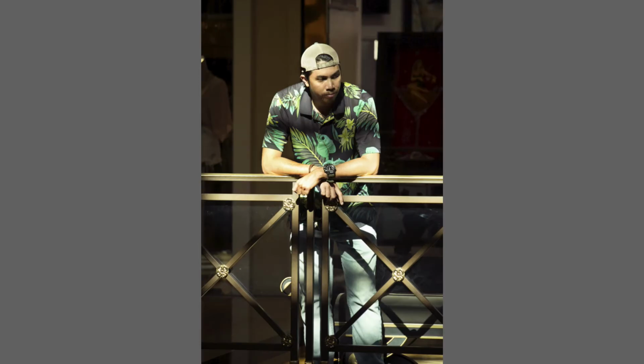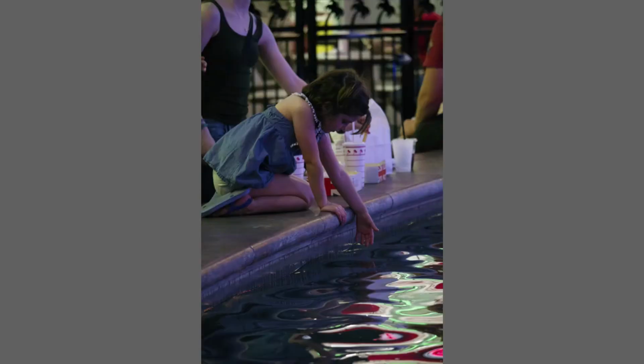This one, same thing. I want to see his feet. I want to see more of where he is. We don't know where he is. So show us. You're catching a nice moment here with the little girl playing in the water, the light rippling. That's really where the photo is.